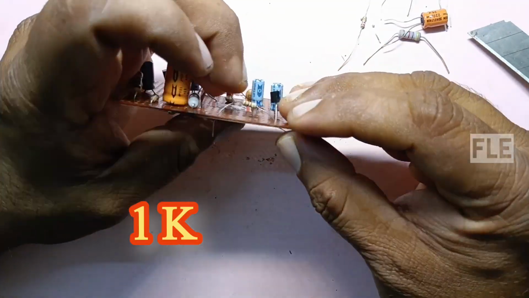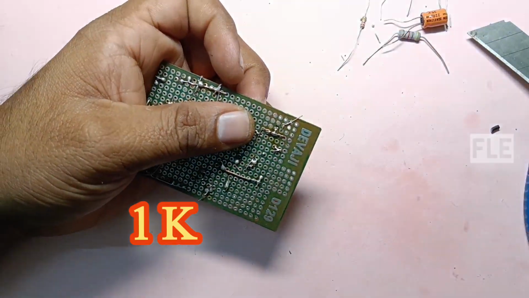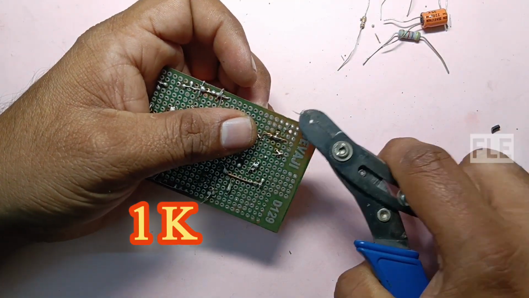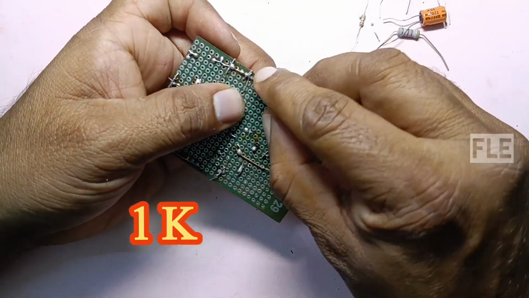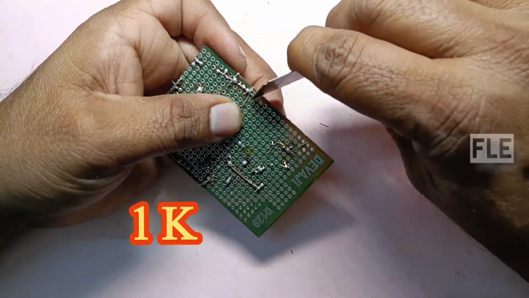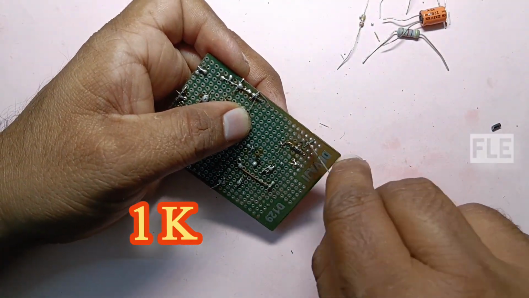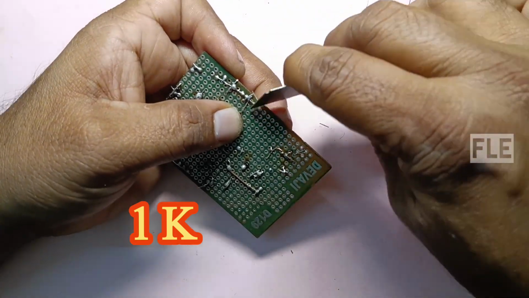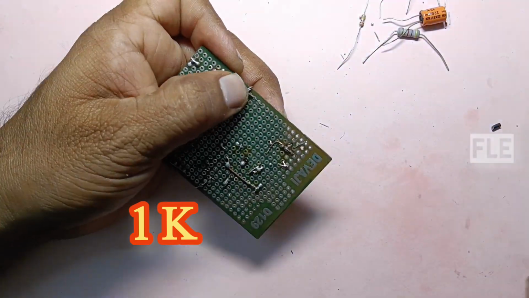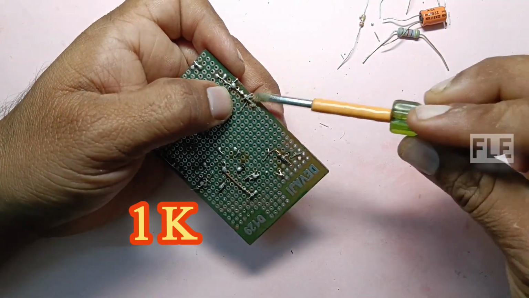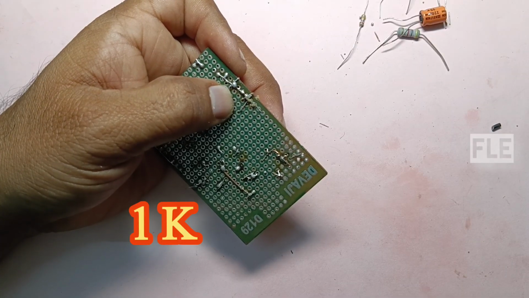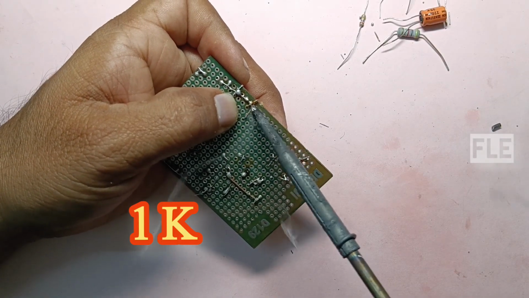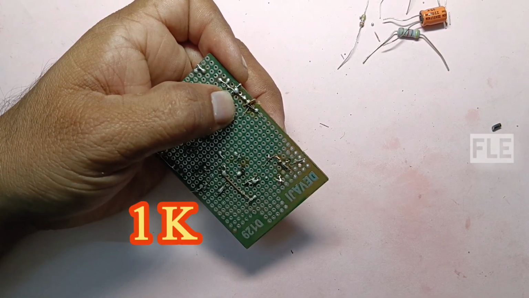A 1K resistor is connected between the emitter terminal of the second C1815 transistor and the ground terminal. Identify the ground terminal on the PCB and connect the 1K resistor between the emitter terminal of the second C1815 transistor and the ground terminal.